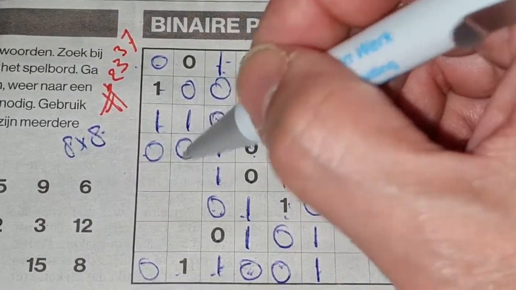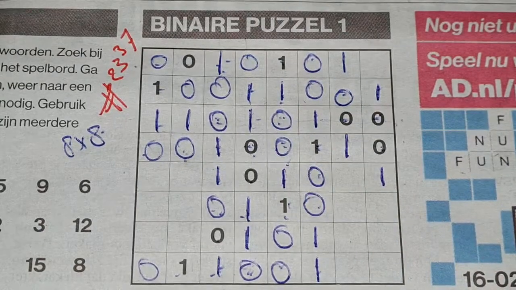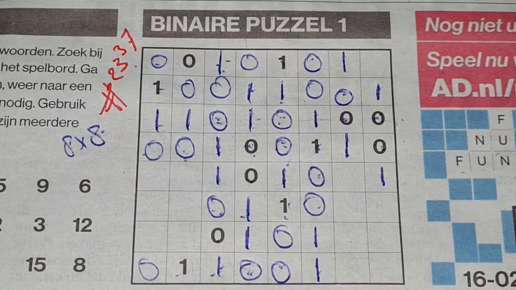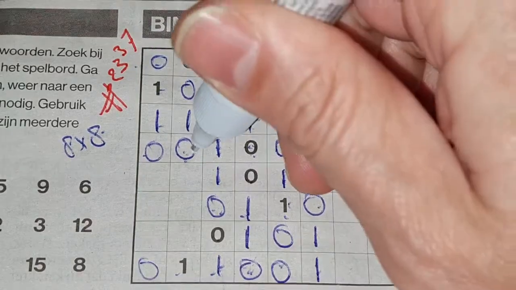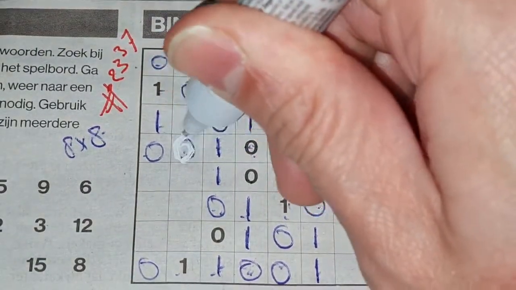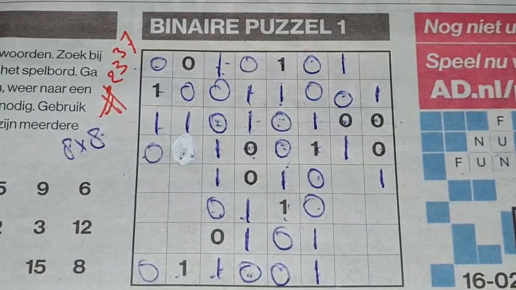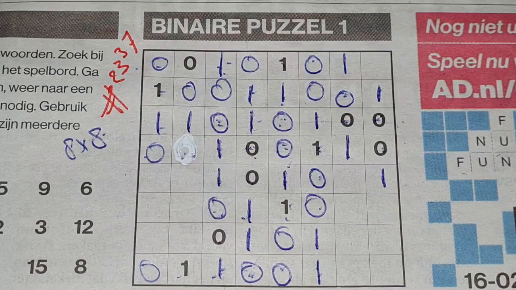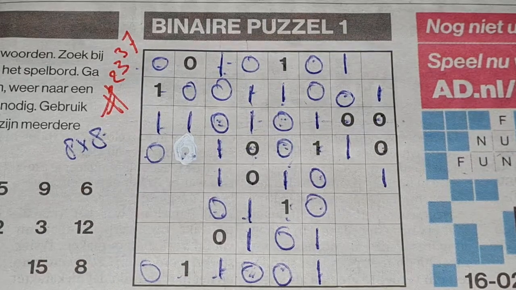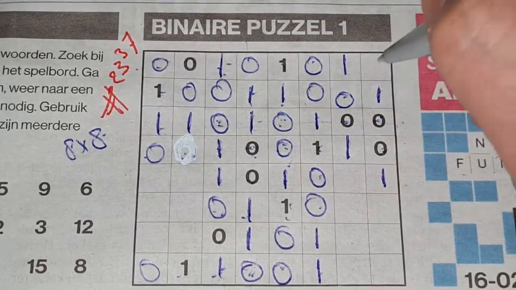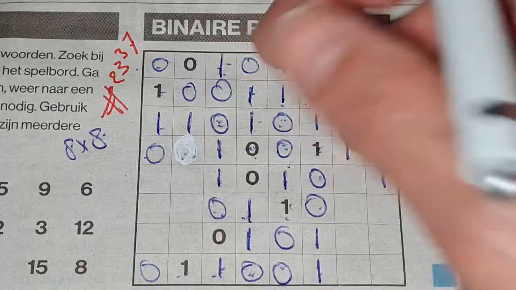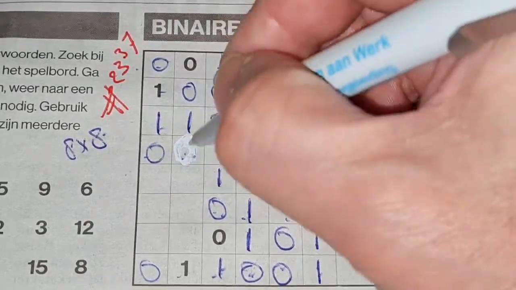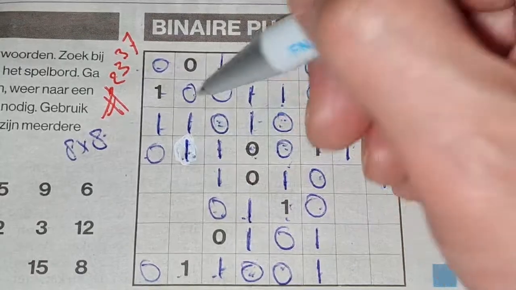Sorry, this should be a 1. I made a mistake. Now I have 5 0s, and this is not correct. Okay. Alright, 1, 2, 3, 4. 4 0s, so the rest are 1s. This should be a 1. Double one, here no, there no.